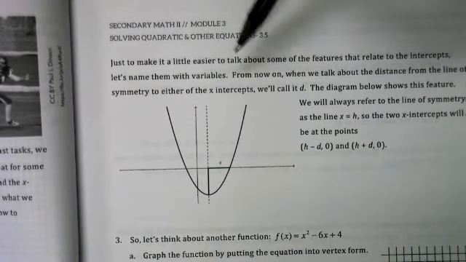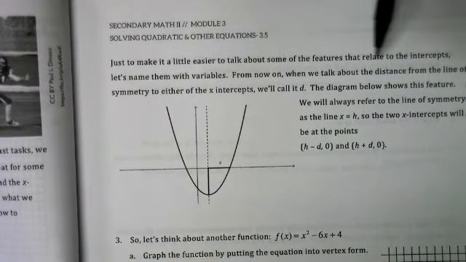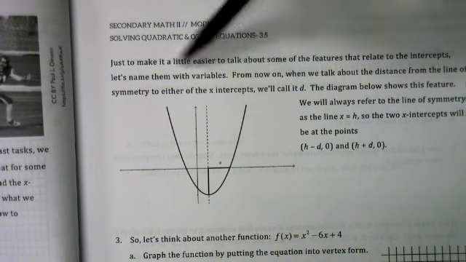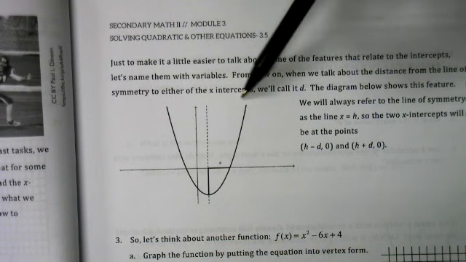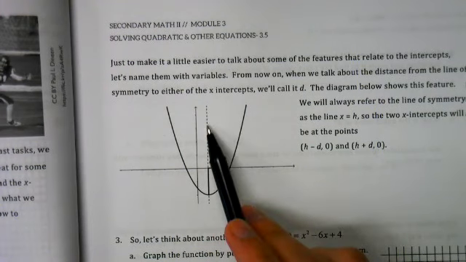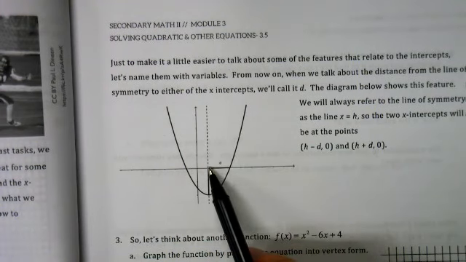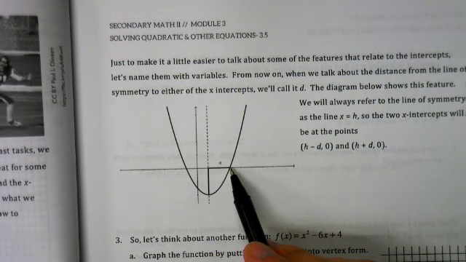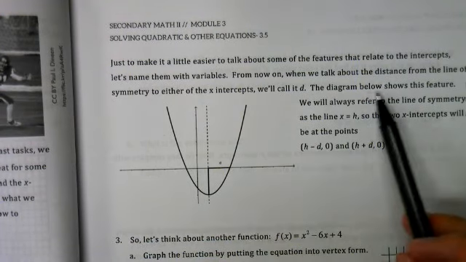Just to make it a little easier to talk about some of the features that relate to the intercepts, let's name them with variables. From now on, when we talk about the distance from the line of symmetry to either of the x-intercepts, we're going to call it d. So here they have a drawing. You can see the line of symmetry is this dotted line. And if you measure from the dotted line to the x-intercept, that's going to be called d. The diagram below shows this feature.